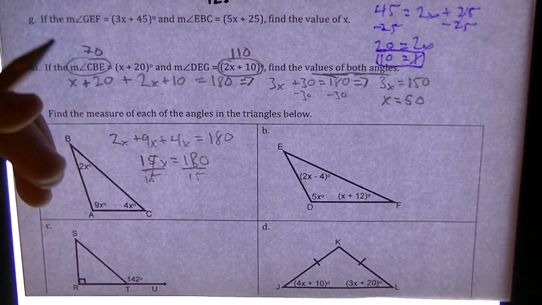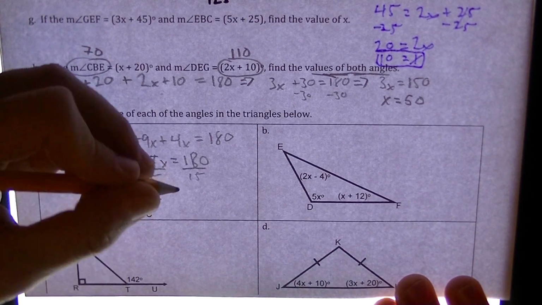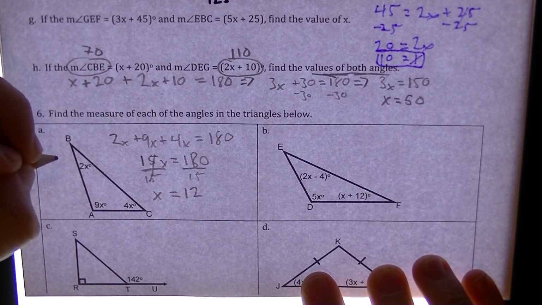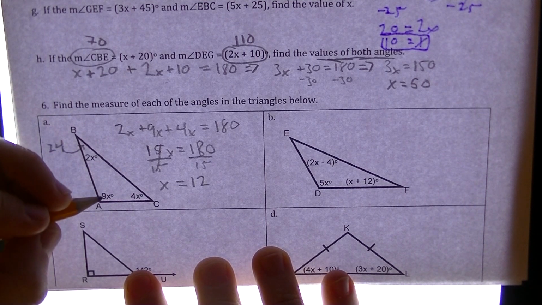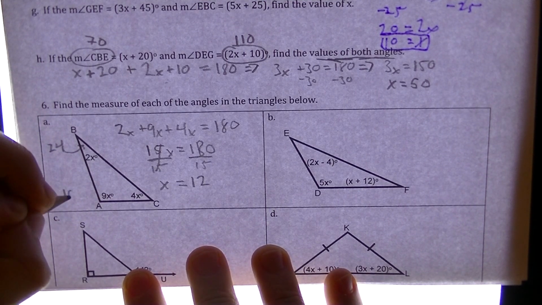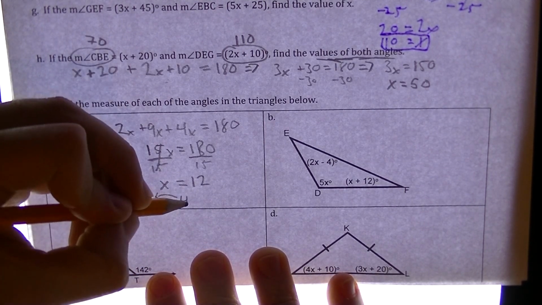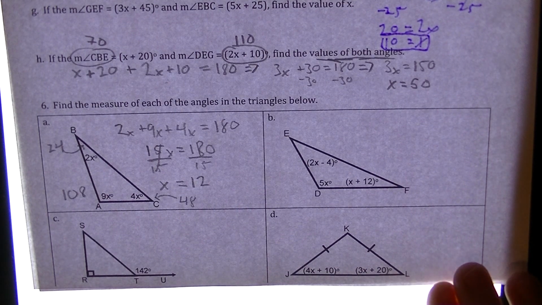And I'll just put this in my calculator really quick. 180 divided by 15 is equal to 12. So I found that the value of x is 12, which means that 2x, 2 times 12, this angle is going to be 24. 9x, 9 times 12 is 108. And then 4 times 12 is 48. And these three should add up to be 108 plus 24 plus 48 gets me 180.